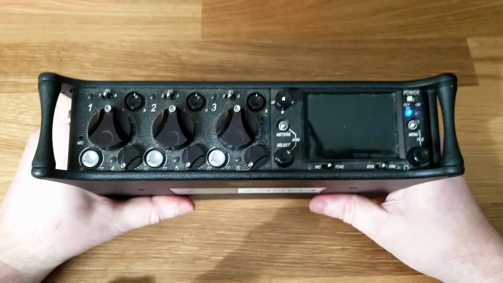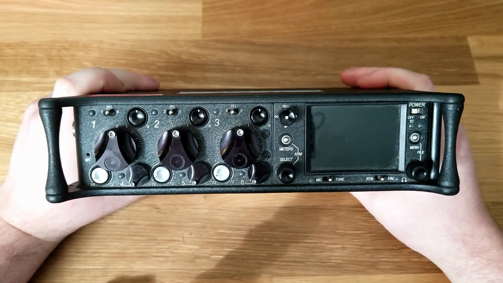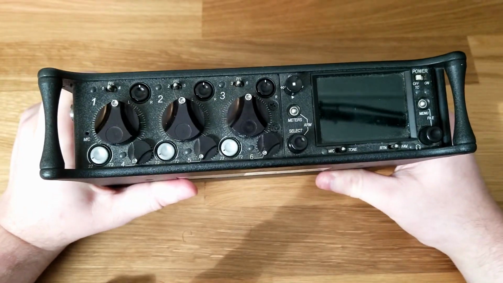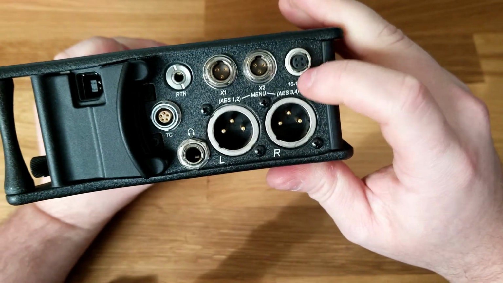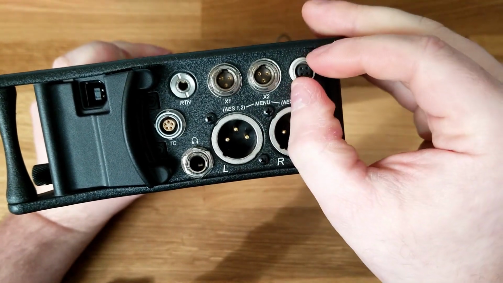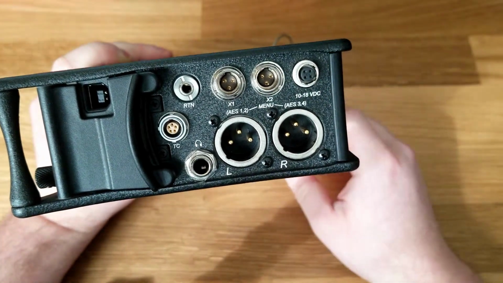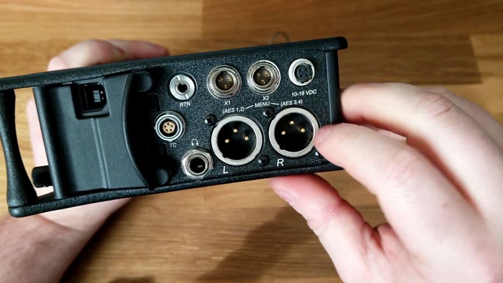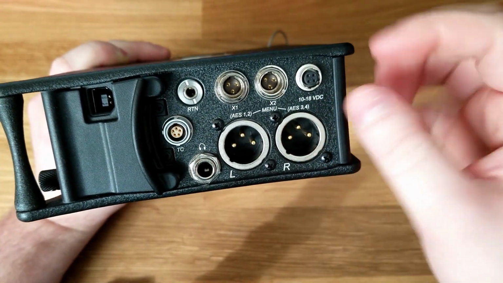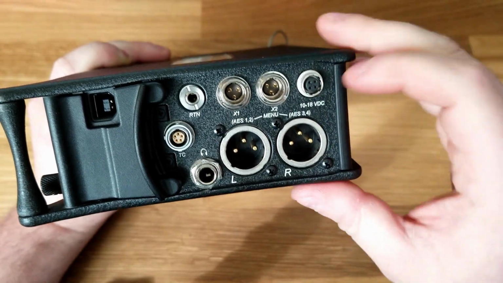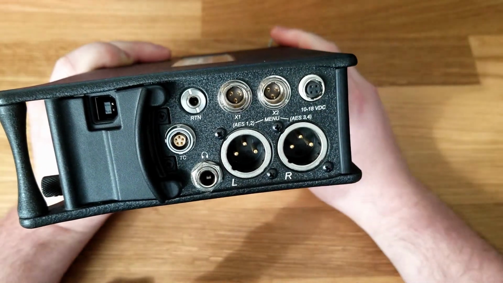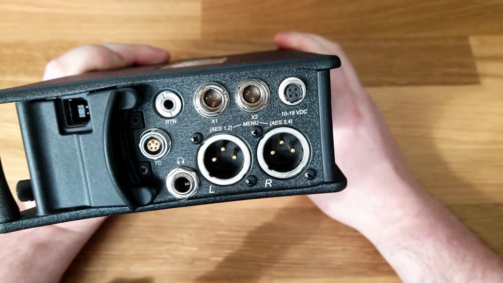So this mixer recorder has a couple of different powering options. One is right here, and this is probably the most reliable, robust power source that you can give this, will be the 10 to 18 volts direct current through either a wall adapter or a battery system that you're using for your bag, normally with NP1 style batteries.